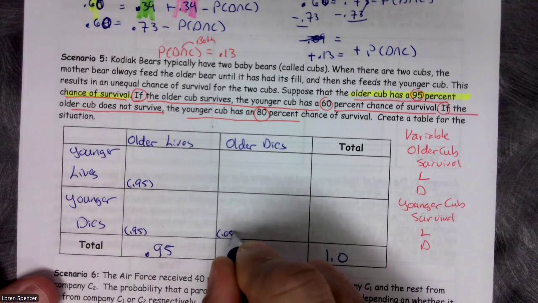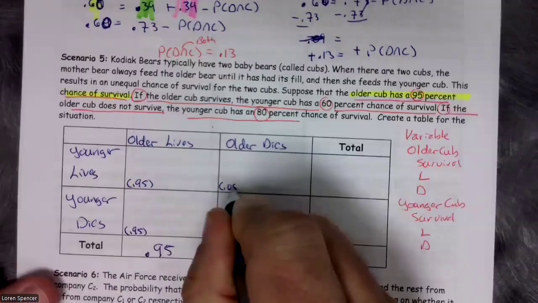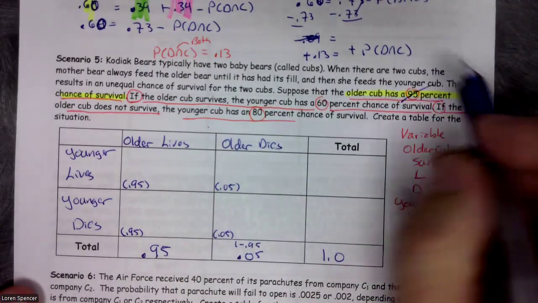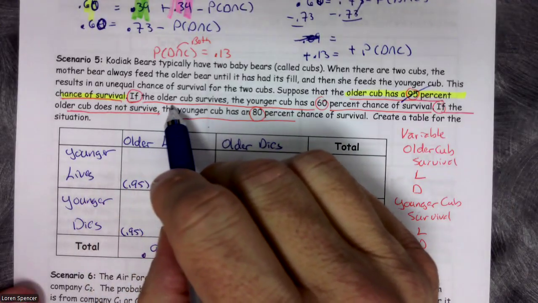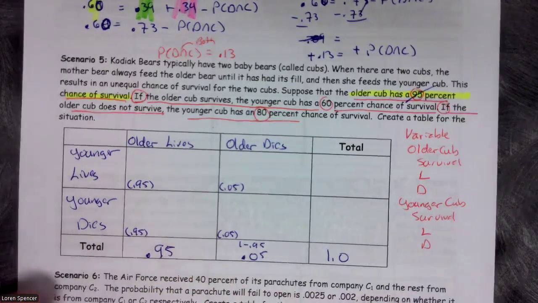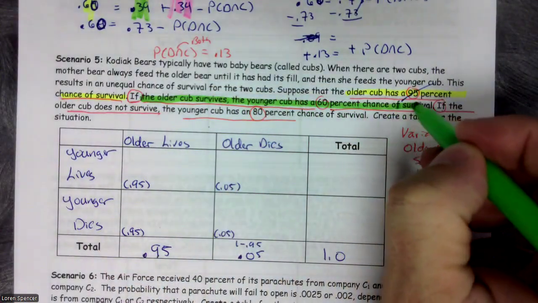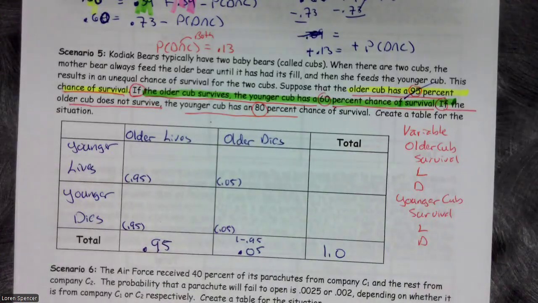And this is 0.05. And all we did was just bring the numbers up. We didn't even really think about it. We just did that. Well, we've done the 95%, so we can mark it out. Now, the next one says, if the older cub survives, the younger cub has a 60% chance of survival.